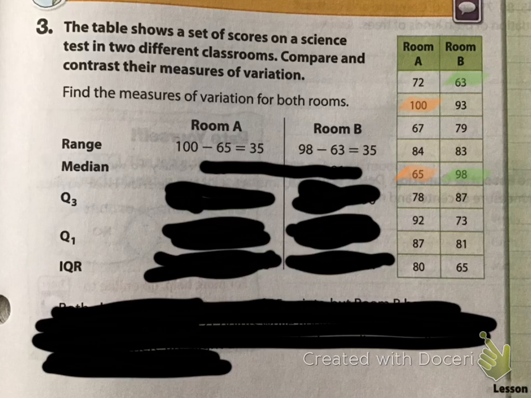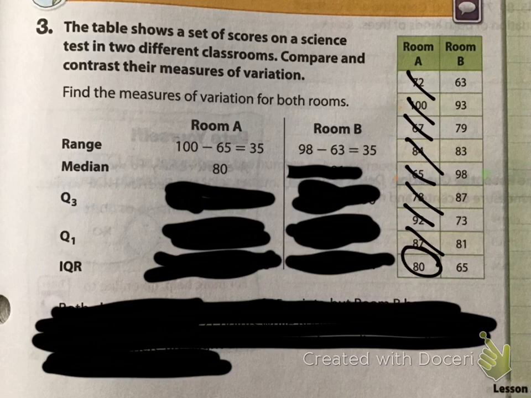So if we were going to find the median, I really don't feel like putting all of these numbers in order, especially because they're in the book. So the median is 80 for this one. And let's cross off, we can do it. So we find out the smallest is 65, 100, 67, 92, 72, 87, 78, 84, 80. Let's see what the median for the other one is.